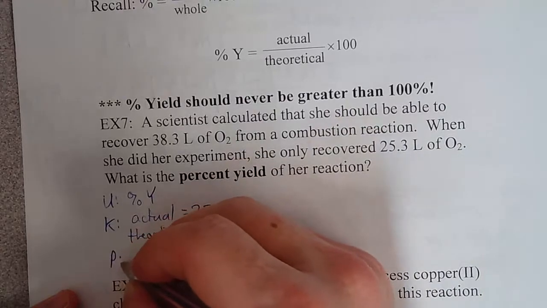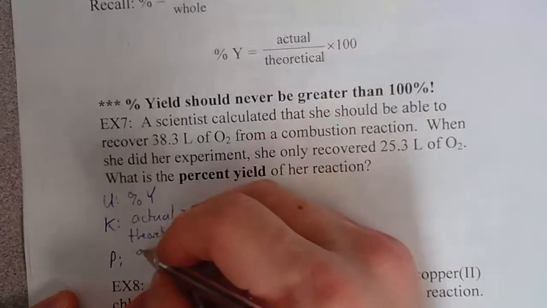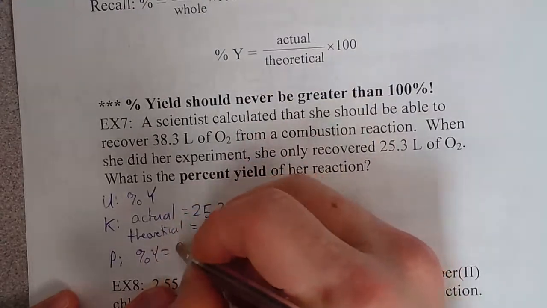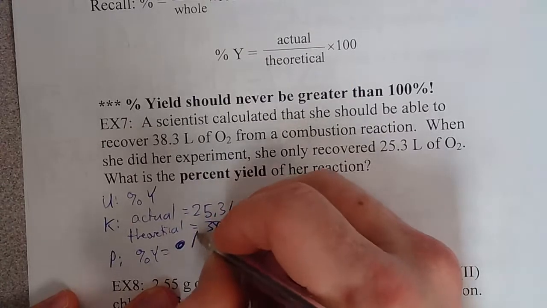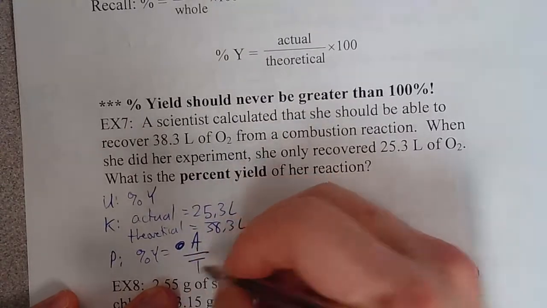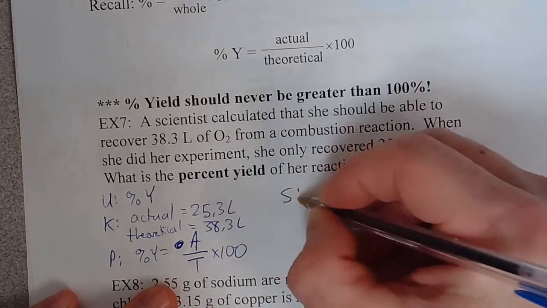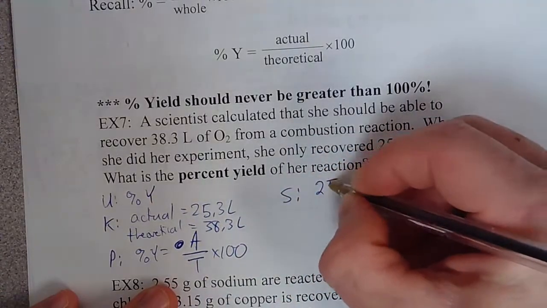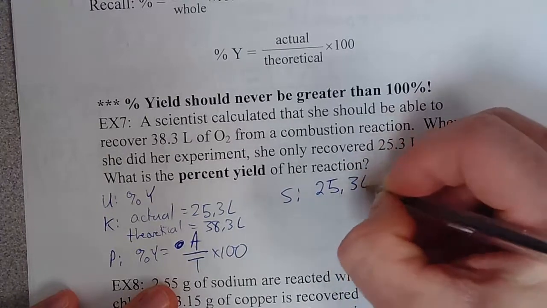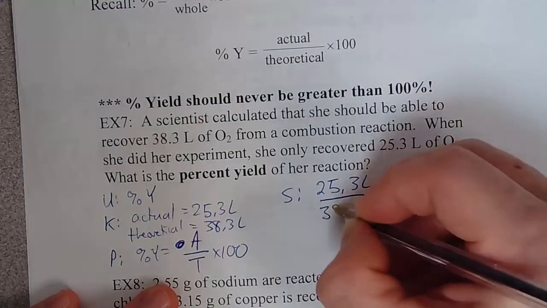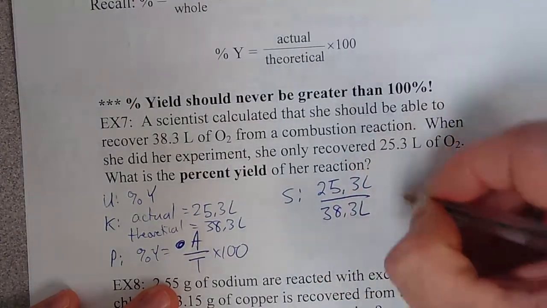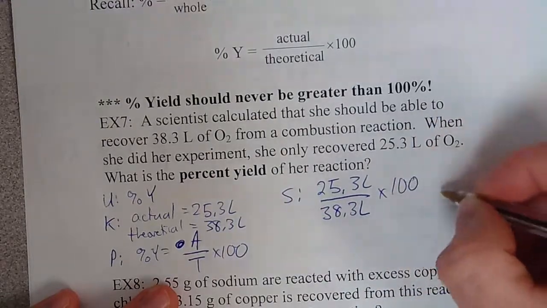And then the plan: just tell me the equation you're going to use. Percent yield equals, you can even go A over T, and I'll know what that means. So we're going to plug that in and solve it. We're going to do 25.3 liters over 38.3 liters times 100.